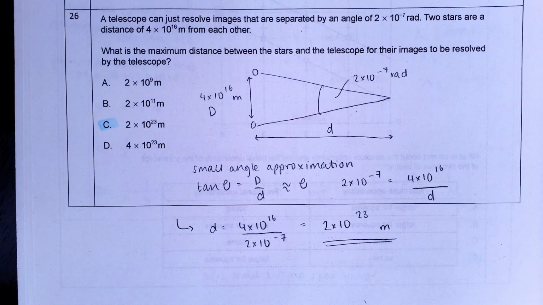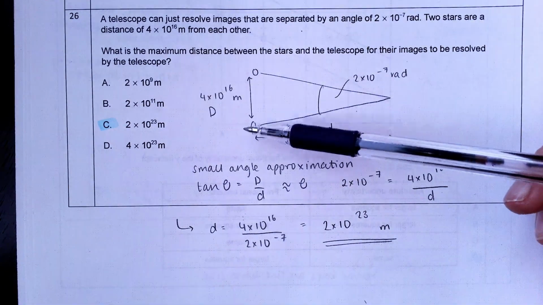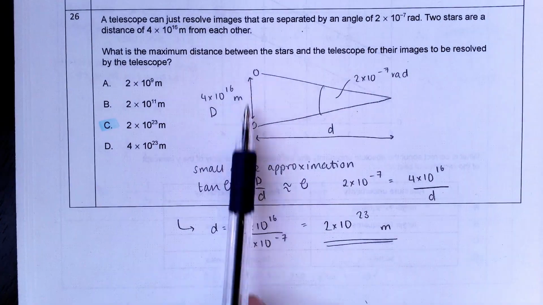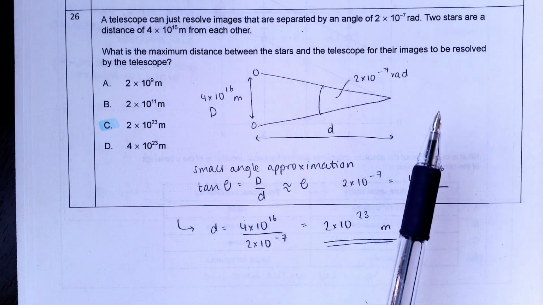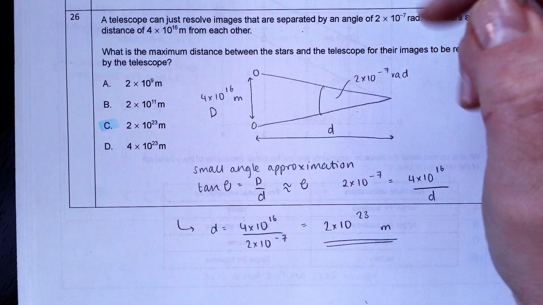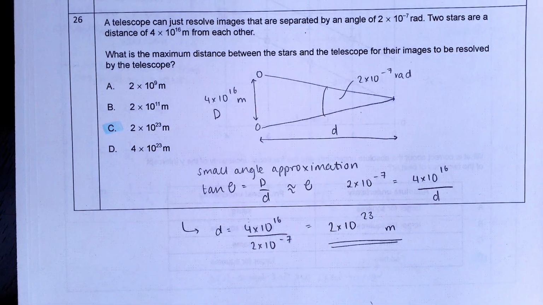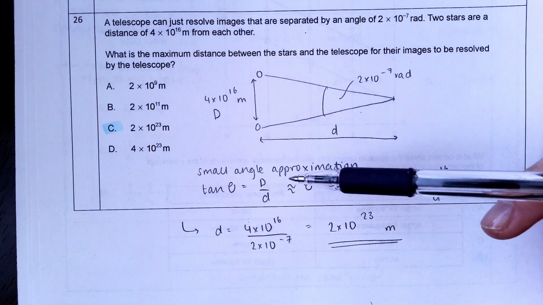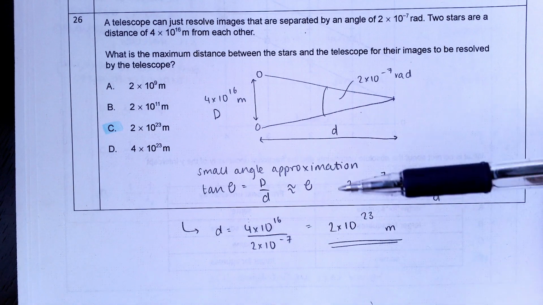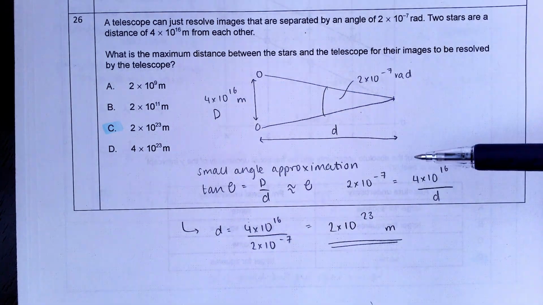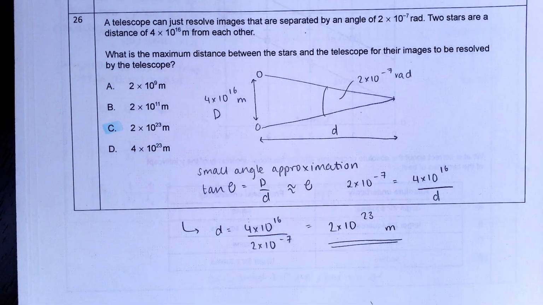So this is small angle approximation. So we've got our two stars, and that separation is capital D. That is then at a distance lowercase d to the telescope. So the telescope is over here. You've got your angle of separation. So we're doing small angle approximation where we say tan theta is big D over little d, but that's approximately equal to theta, and it's substitution in, which gets us to our final value. So you can pause and just have a look at the maths there. But you have to remember that because little d is so much larger than big D, we can take our small angle approximation.